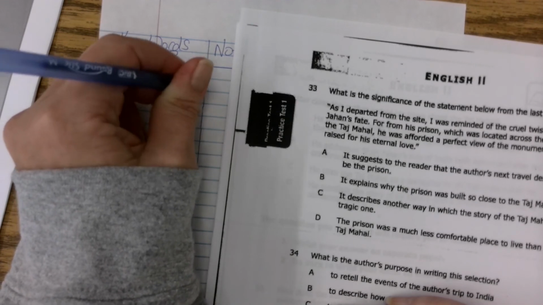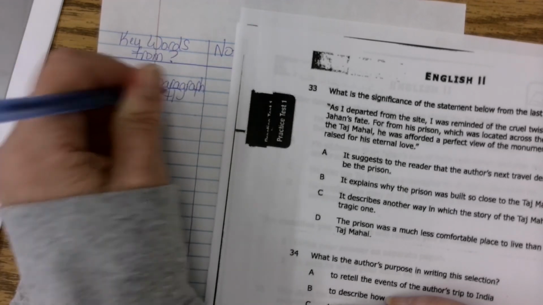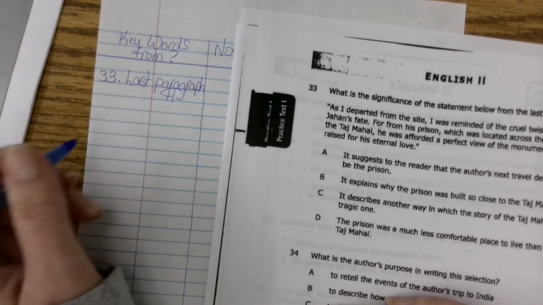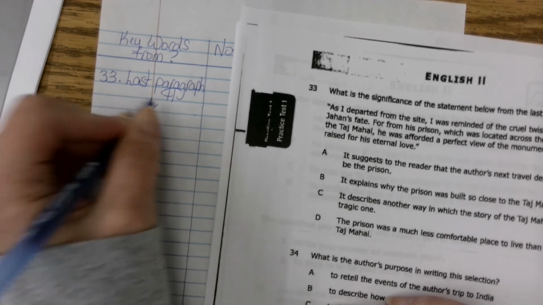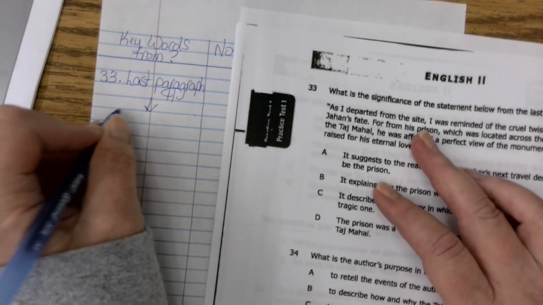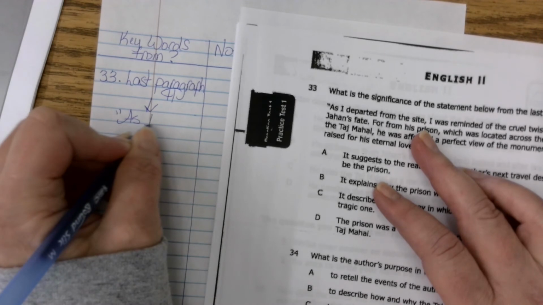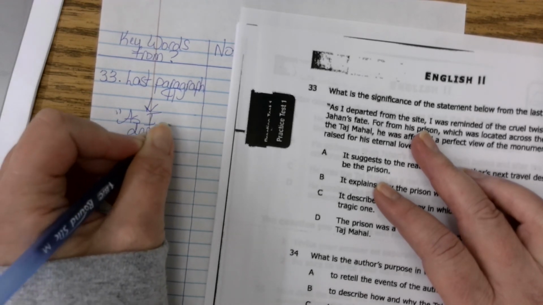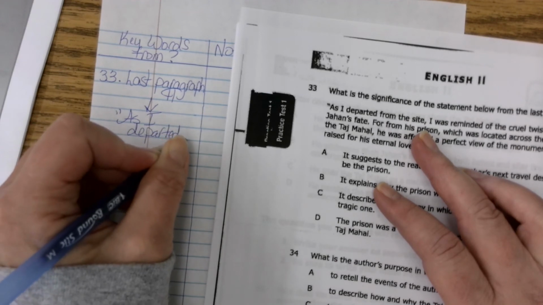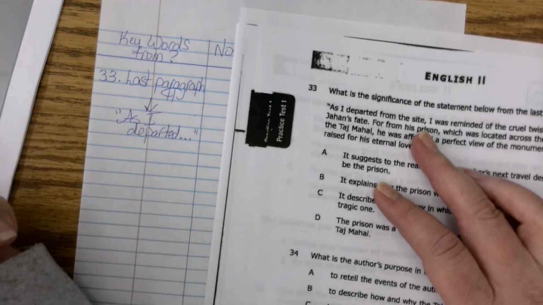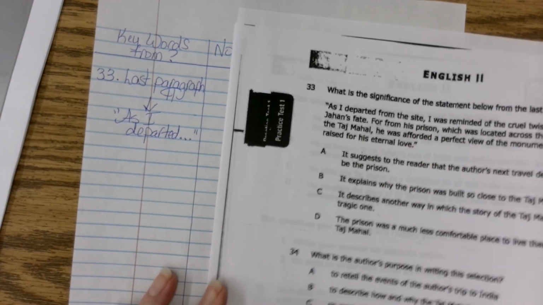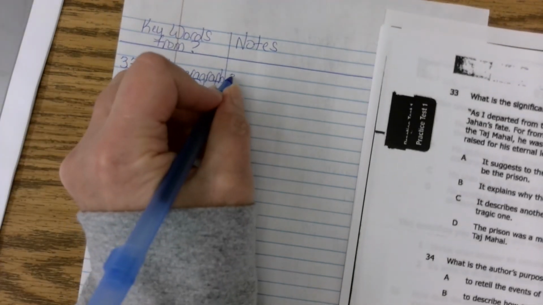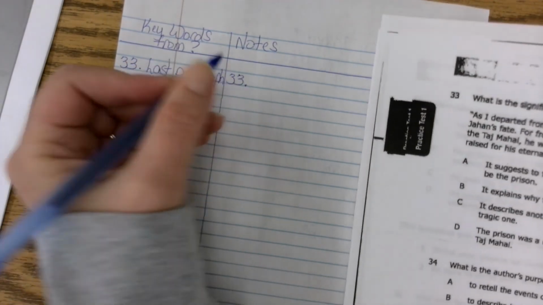And I don't even know if you've seen this before, but we could just use the paragraph symbol. That'll help you go even faster. And I'm going to write, as I departed. So I will know when I get to this sentence, I need to kind of slow down a little bit and pay attention. I'm going to write my number here.